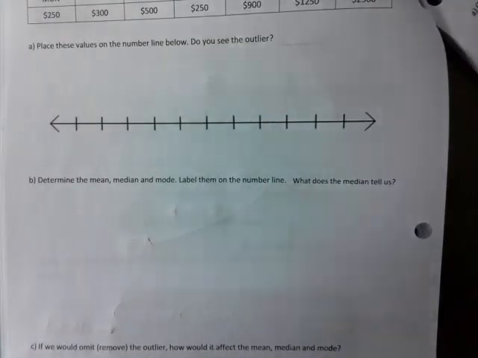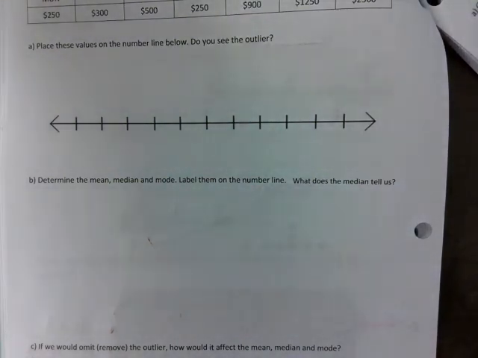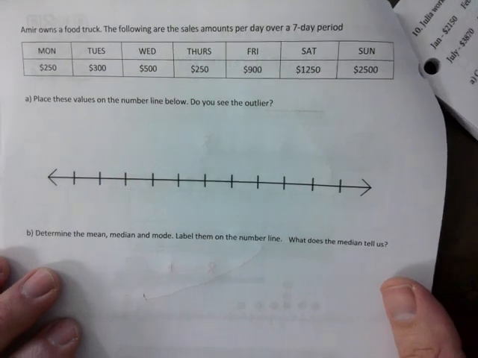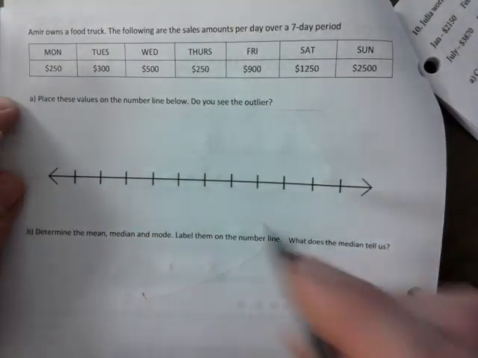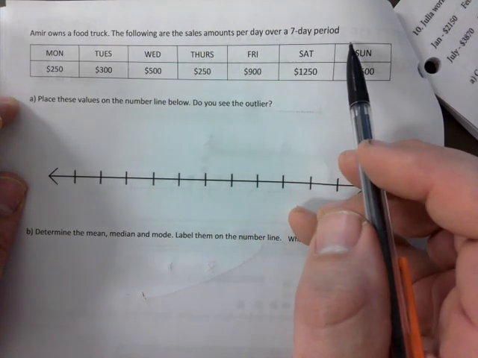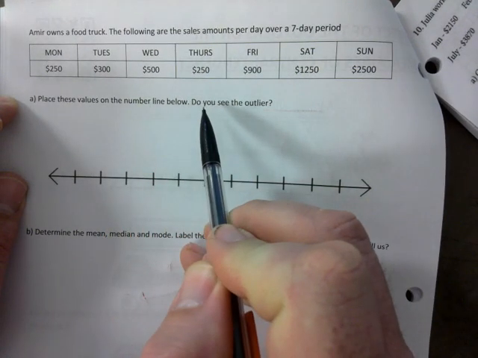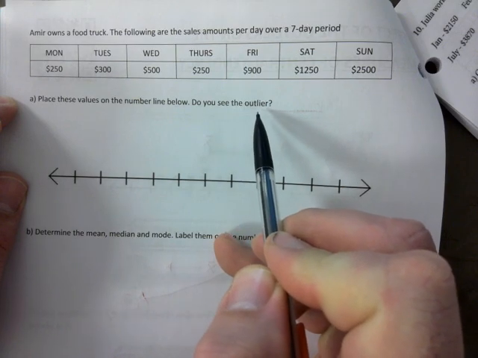We're going to introduce some number lines here. Okay, go to page 11. Page 11. Okay, I'm asking you. Amir owns a food truck. The following are sales amounts per day over a 7-day period. Place the values on the number line below. Do you see the outlier?